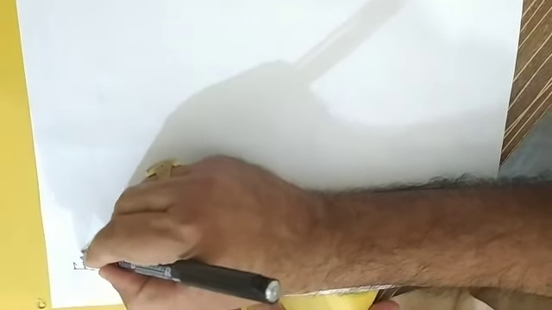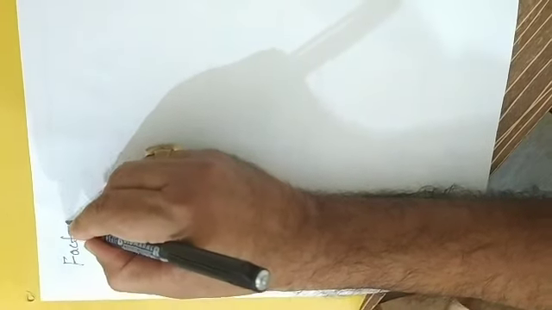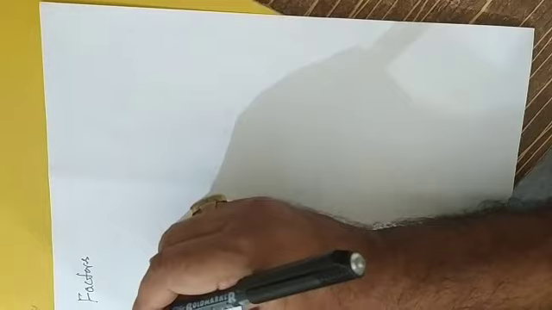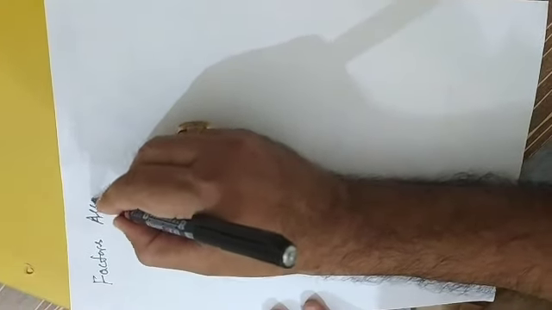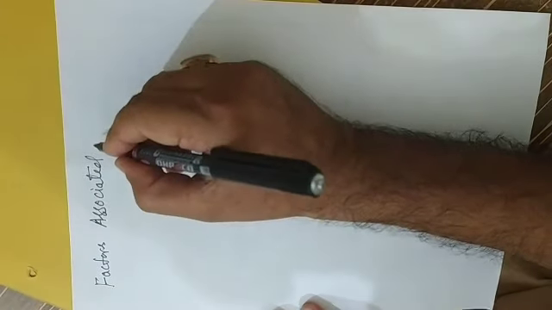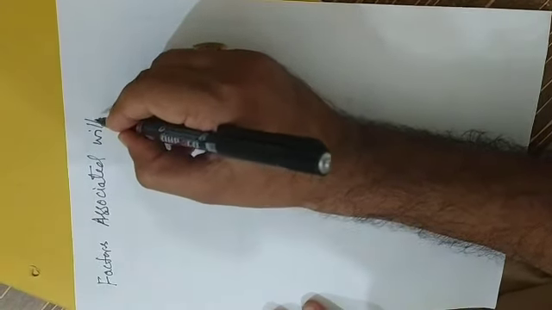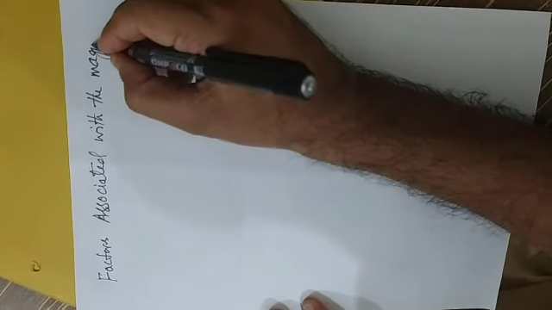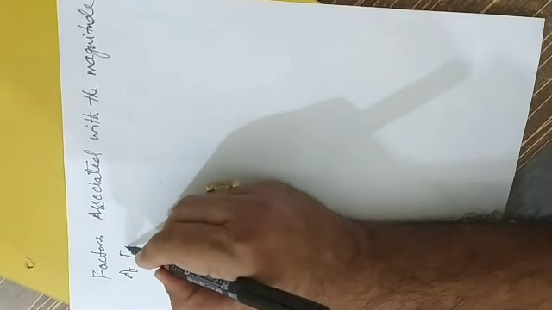Topic is factors associated with the magnitude of force.